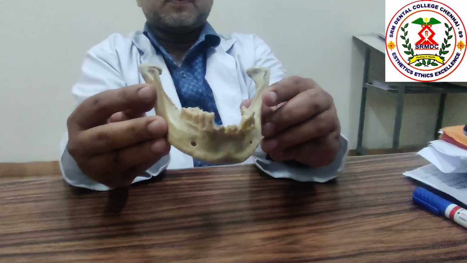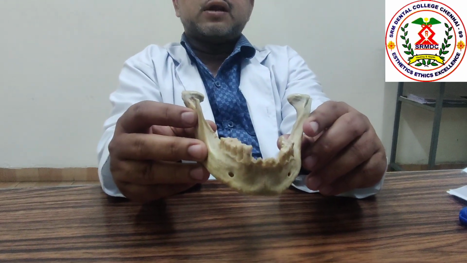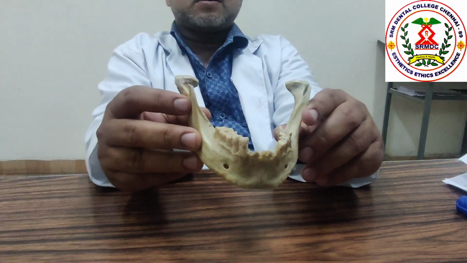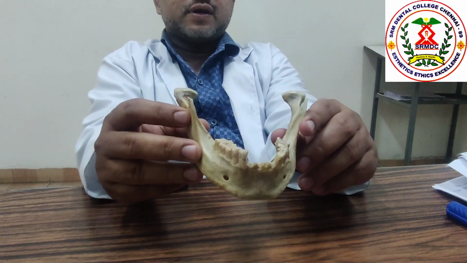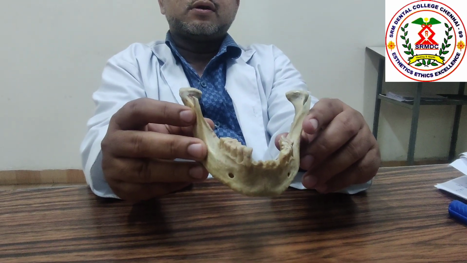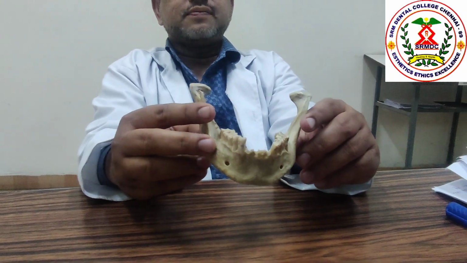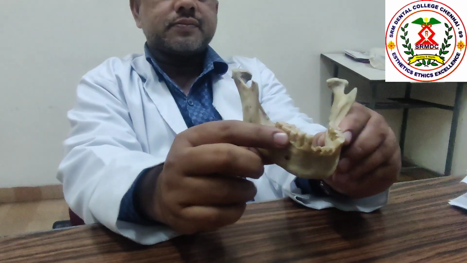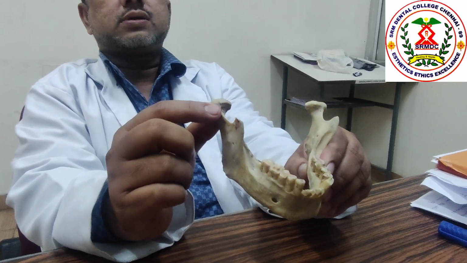Okay. Now the mandible term, Greek word mander. Mander means masticate or chew. In Latin word we call it mandibula, means lower jaw. Now we go into the features of the mandible. The mandible contains body, ramus, two coronoid processes, two condylar processes.